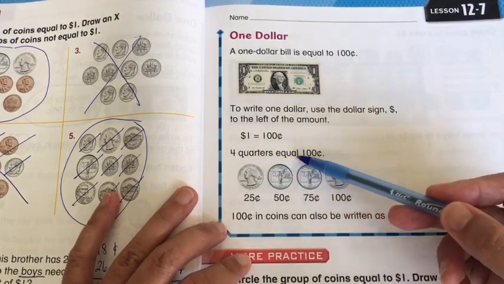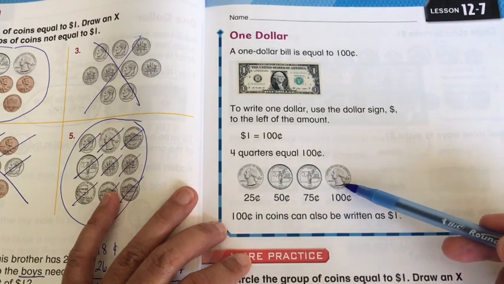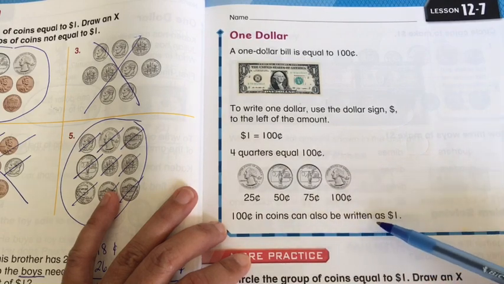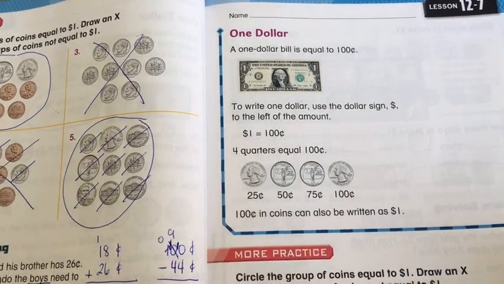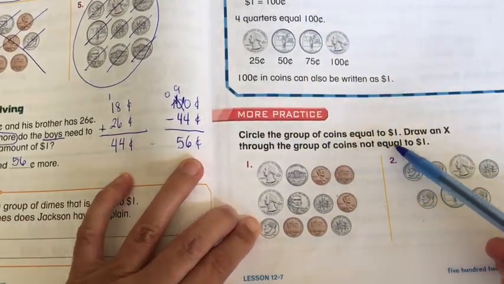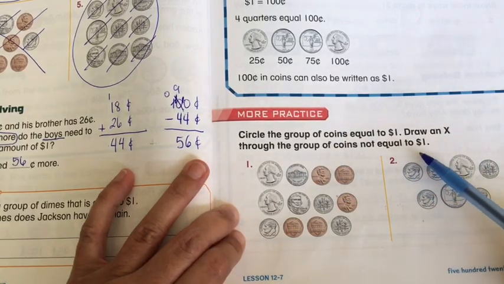4 quarters equal 100 cents. 25, 50, 75, 100 cents. 100 cents in coins can also be written as $1 with a dollar sign on the left-hand side. More practice. Circle the group of coins equal to $1. Draw an X through the group of coins not equal to $1.